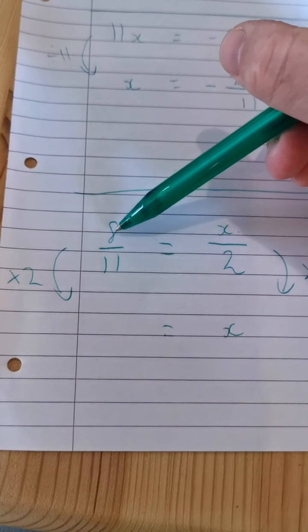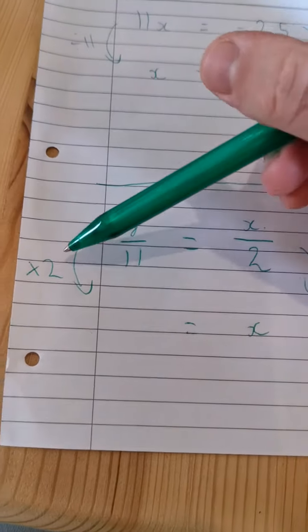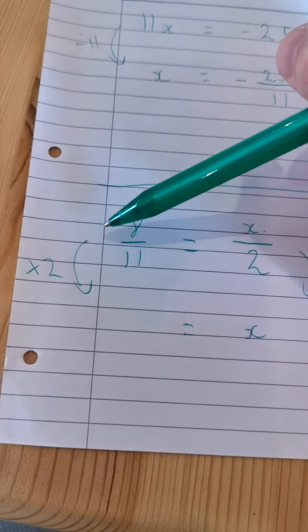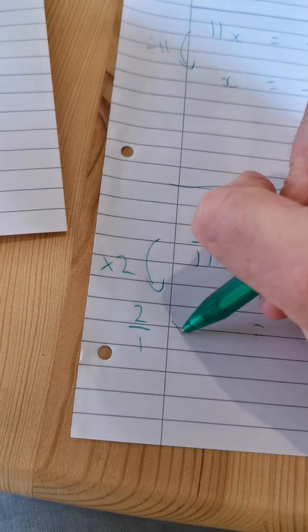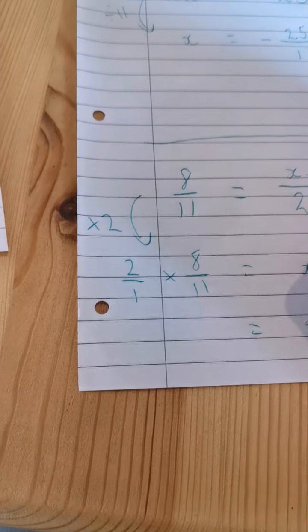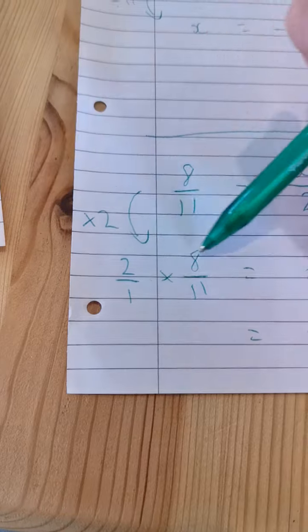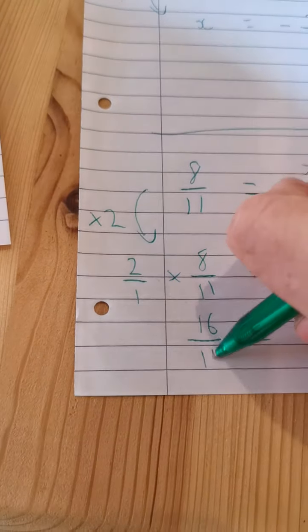Now here, if I do 8 over 11 times by 2, if I'm multiplying a fraction, what I know is that 2 is the same as 2 over 1. If I'm multiplying fractions, I can write that as 2 over 1 times by 8 over 11. I know that 2 over 1 times by 8 over 11, you multiply the top, so 2 times 8 is 16, 1 times 11 is 11.